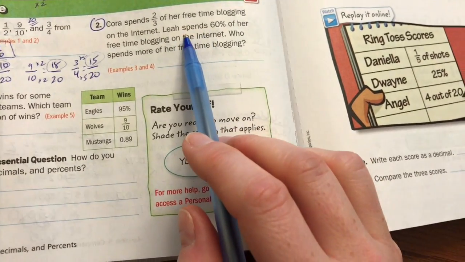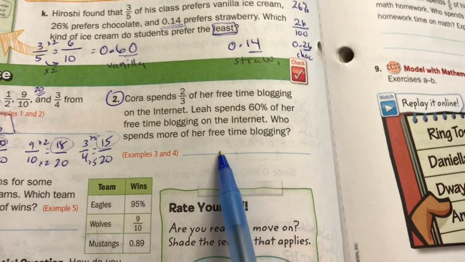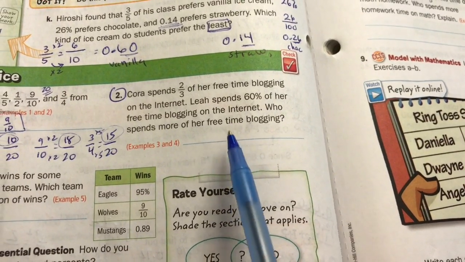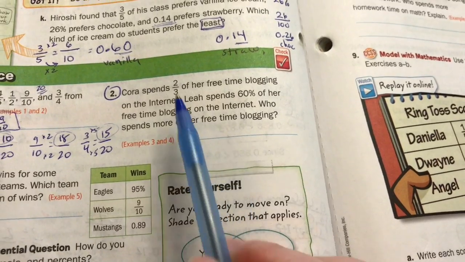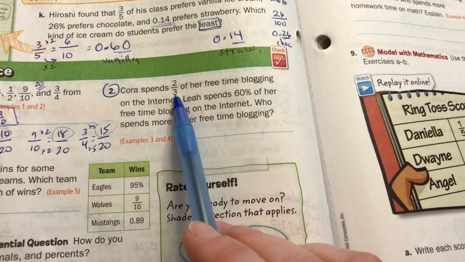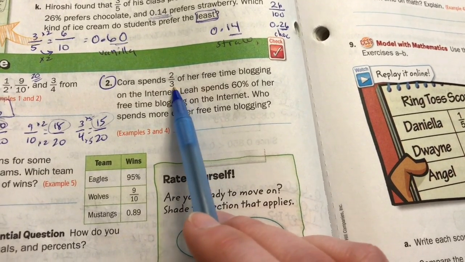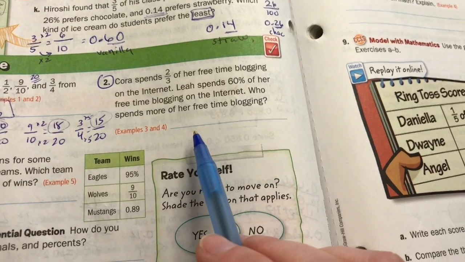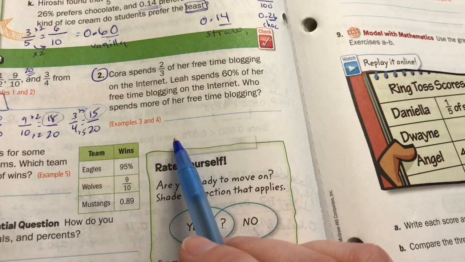All right, what's problem 2 going to bring us? Cora spends 2/3 of her free time blogging on the internet. Leah spends 60% of her free time blogging on the internet. Who spends more of her free time blogging? Well, our trick was to try to compare decimals. So that's what we're going to do. Remember, turn 2/3 into a decimal, and I believe you're going to have to do long division because 3 can't turn into a 10, 100, or 1,000. And then turn 60% into a decimal. All right, do that and then play and see how I did it.